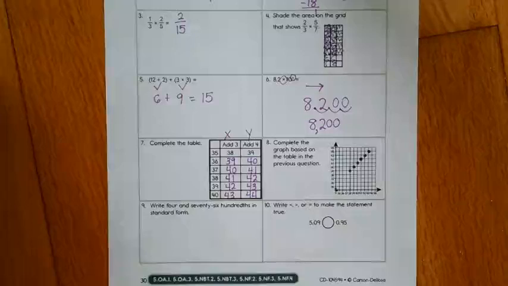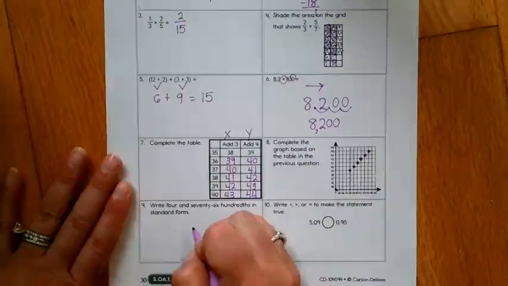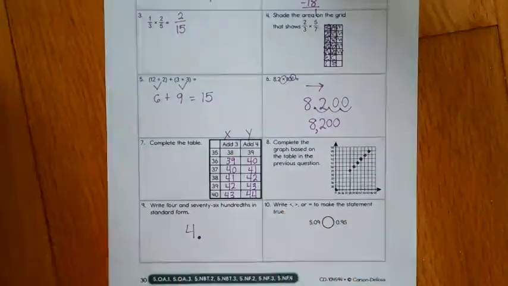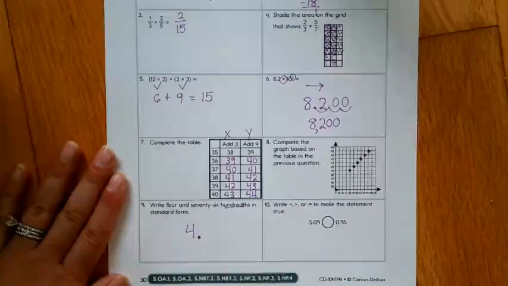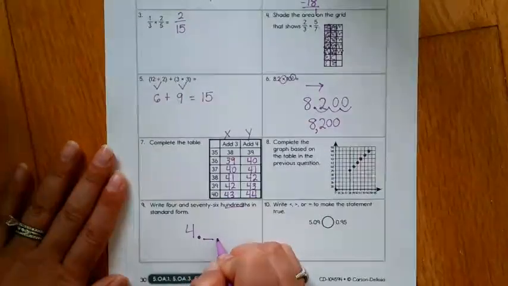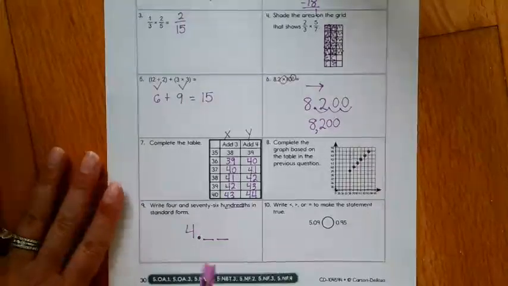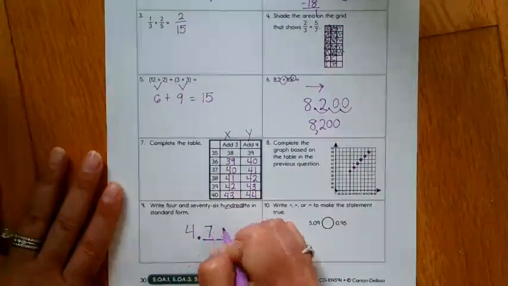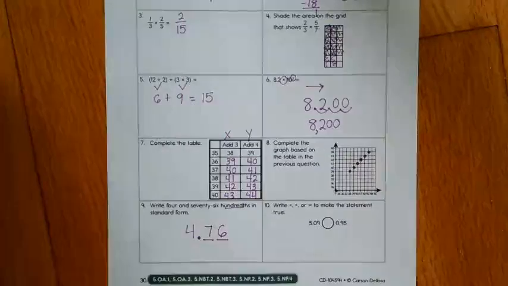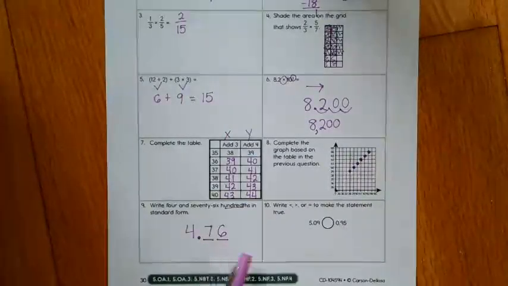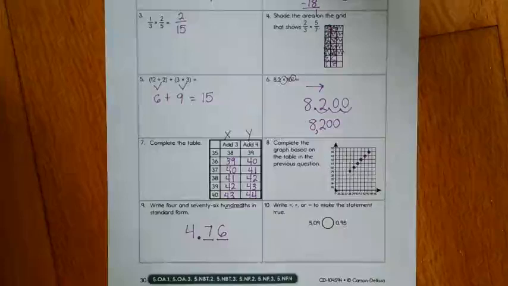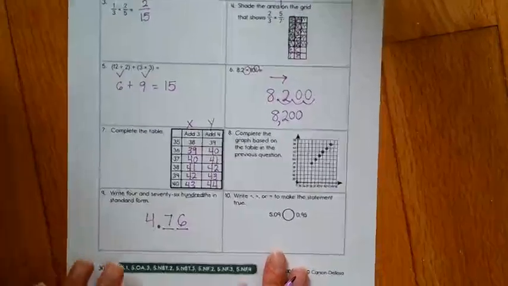All right, last two. Number 9. Write 4 and 76 hundredths in standard form. So 4 and always means the decimal. And remember my trick. Write how many places you're going. You're going to the tenths, the hundredths place. And this is 76. So I don't need to add a 0 or anything, because 76 already gets me up to the hundredths place.